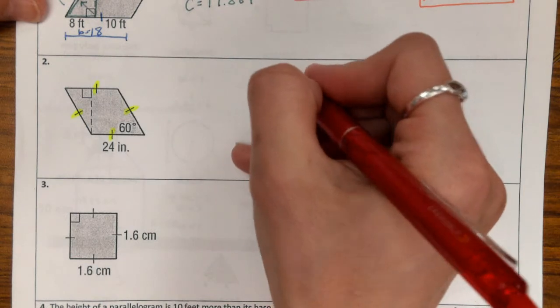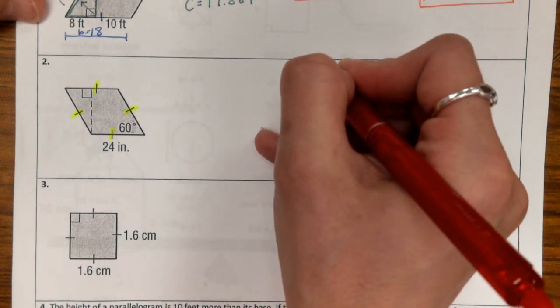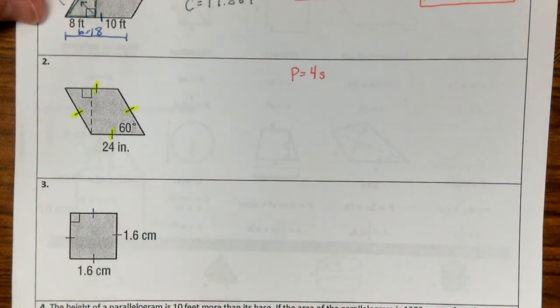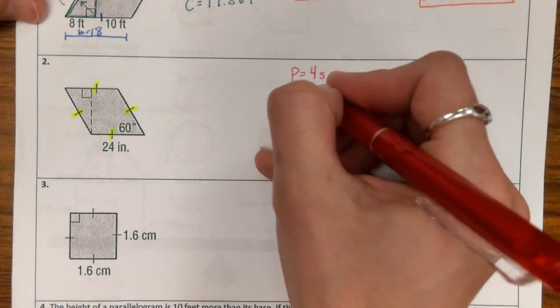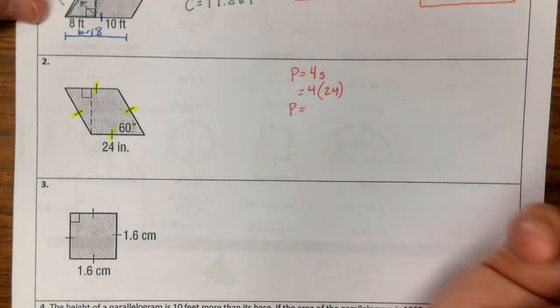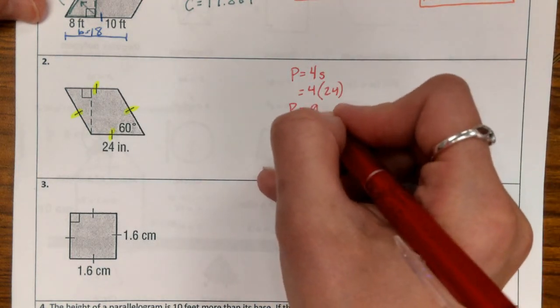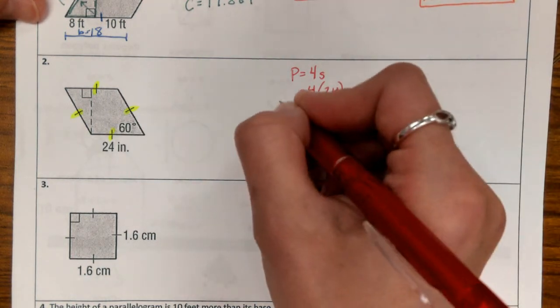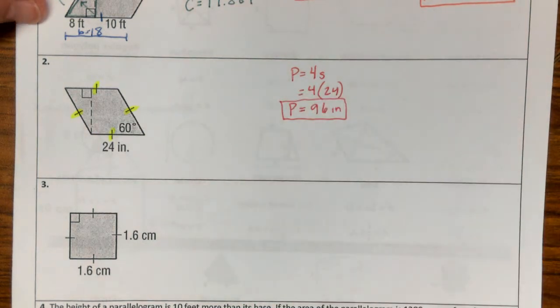Your perimeter is just going to be 4 times that side length because we have 4 congruent sides. So all we do is plug in 24. Again, all of this should be review, especially perimeter. We're going to wind up with 96 inches. I'll probably drop off the units in a little bit. Now to find our height, we can use two different methods.